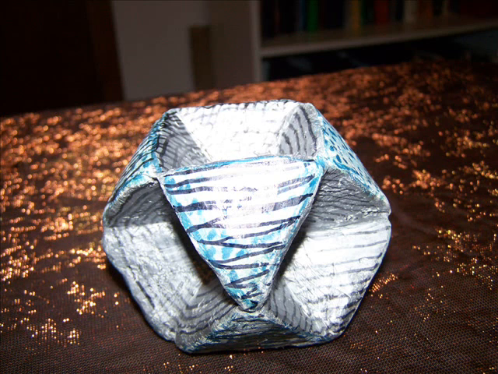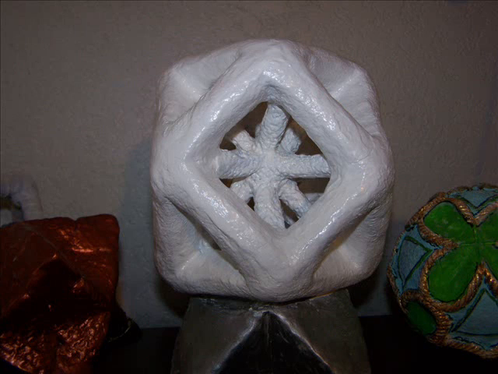And that's interesting to me. It's also interesting to me that this Vector-Equilibrium is made out of tetrahedrons.